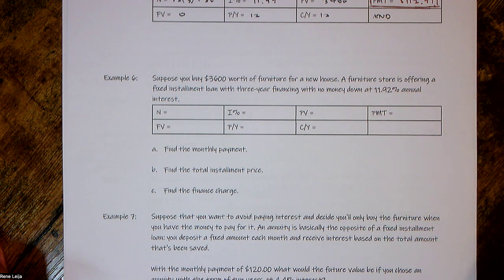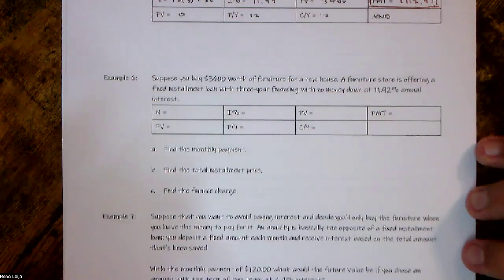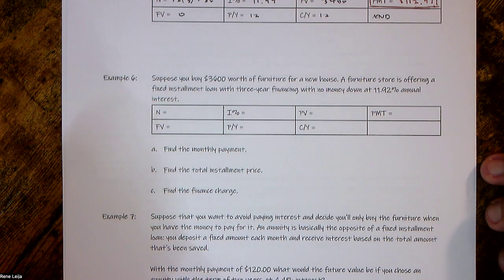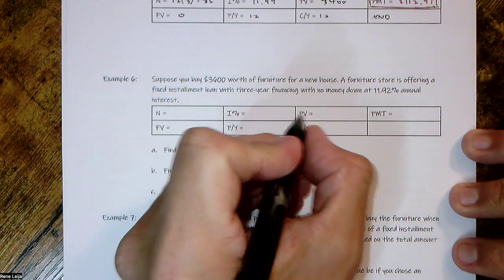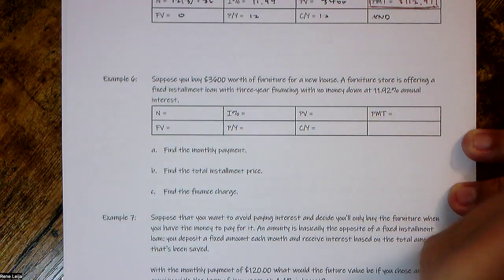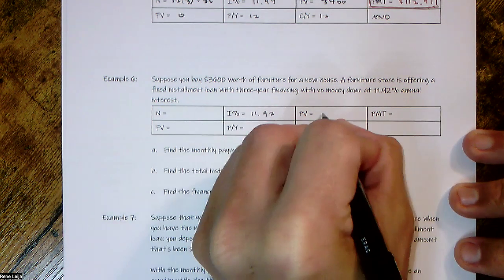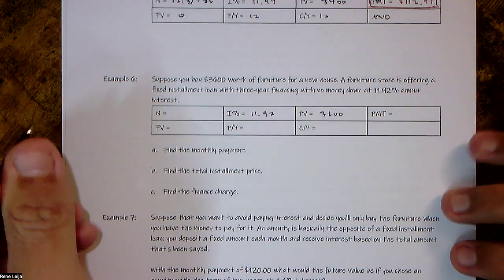So we are going to start off by doing the exact same thing that we did in example 5. They said 3-year financing with no money down at 11.92%. So I% is 11.92. Our PV this time is 3,600.